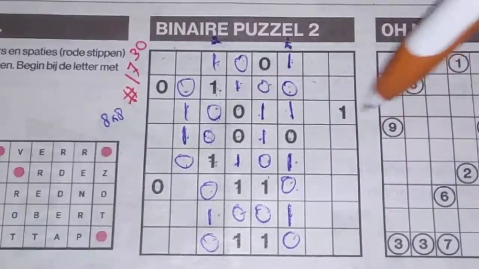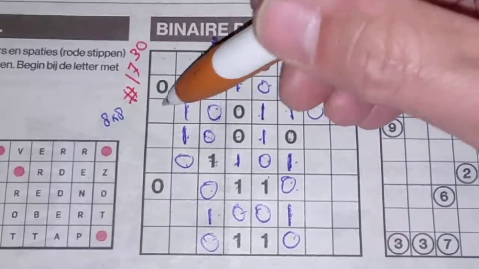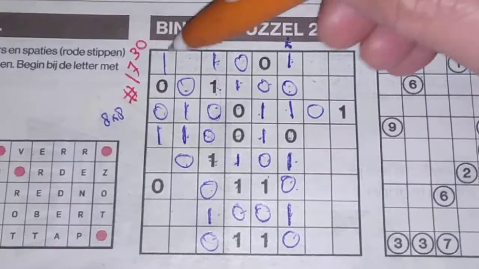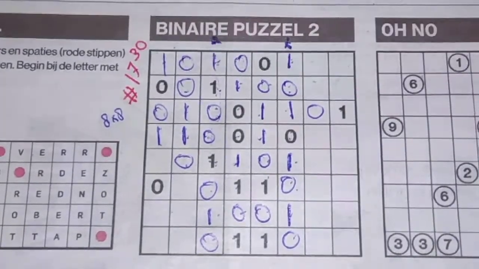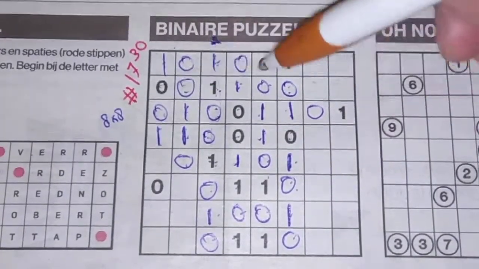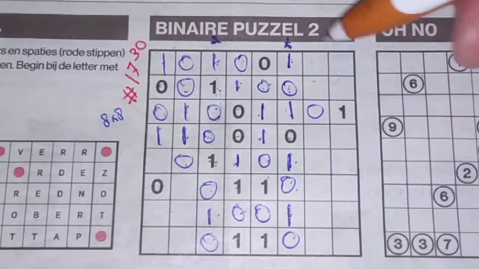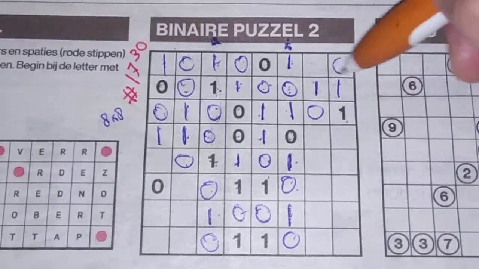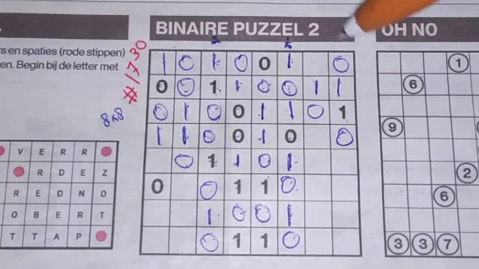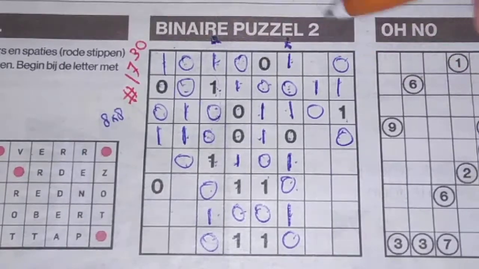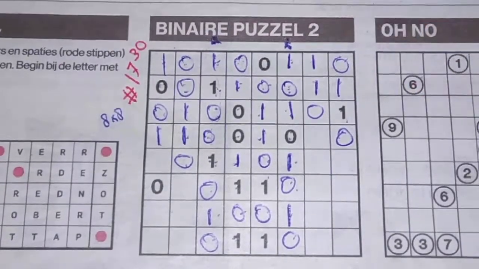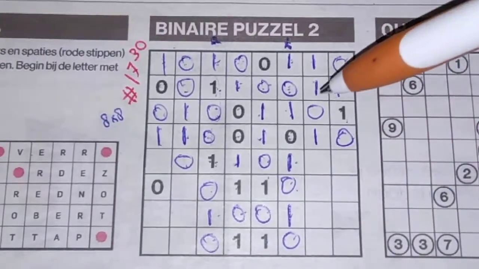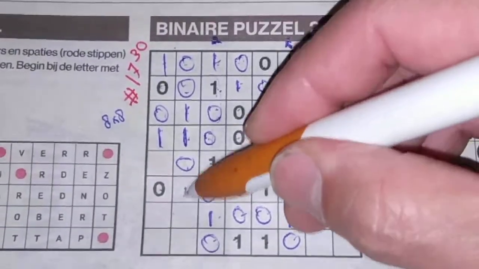4 1's in this row, so the rest are O's. Double O, here 1, there 1. Between 2 1's comes an O. We have now 4 O's in the second row, so the rest are 1's. Double 1, here an O, there no. 4 O's in the first row, so the rest are 1's. Between 2 O's comes a 1. Between 2 O's comes a 1.